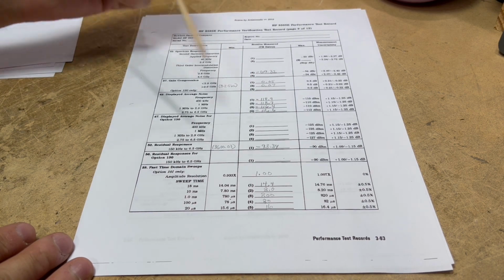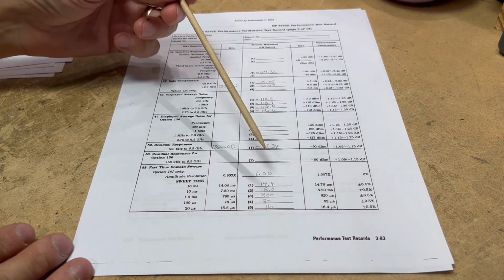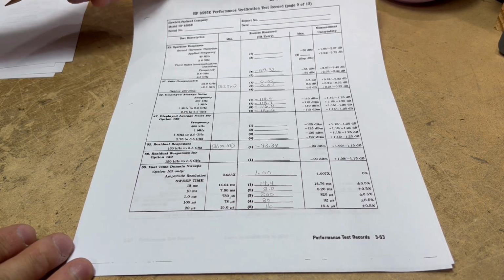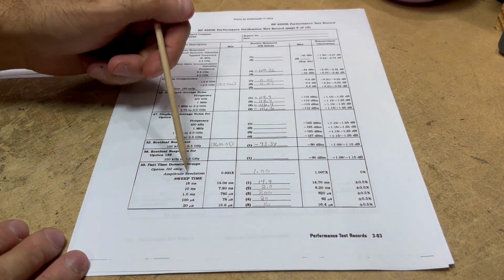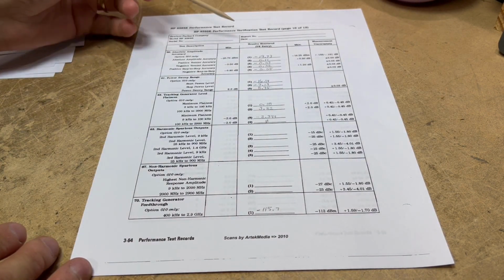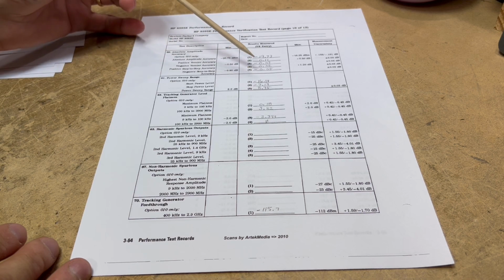No noise issues, no residual responses. I did the fast time domain sweeps measurement because my unit is included with option 101. Again, some more. Now we're getting into the tracking generator.